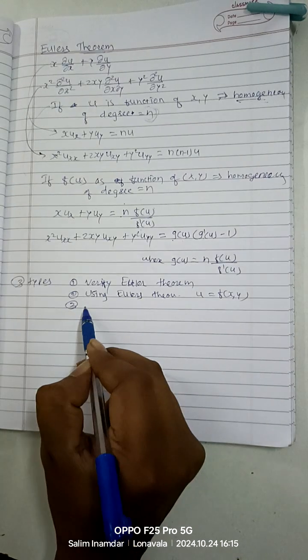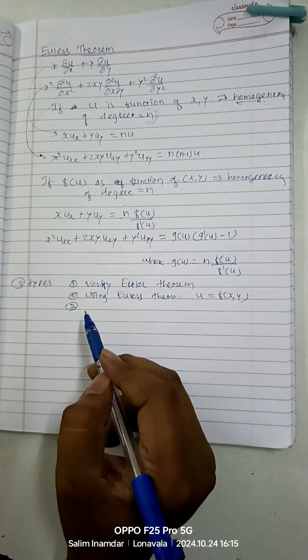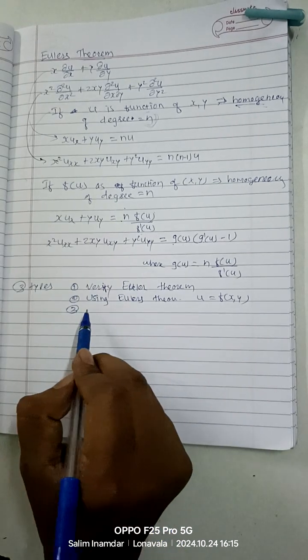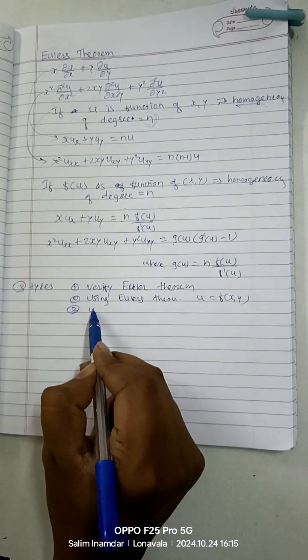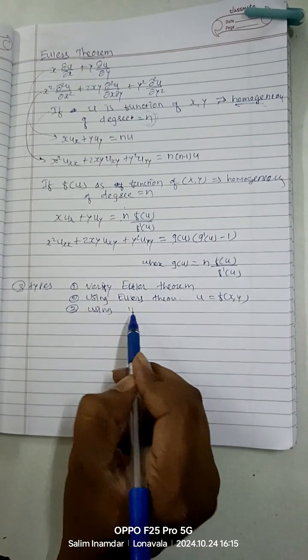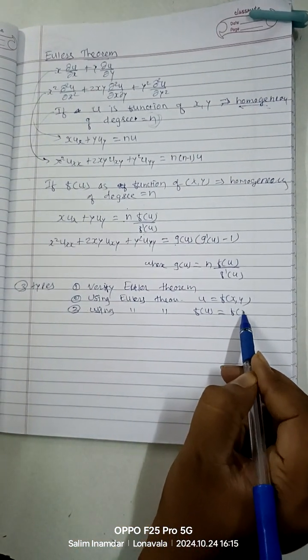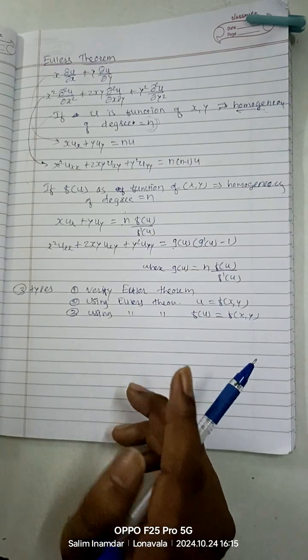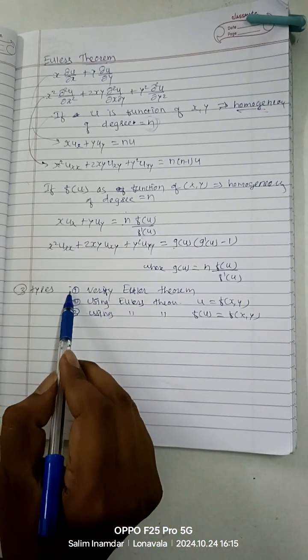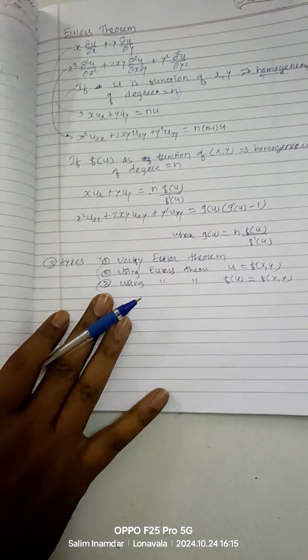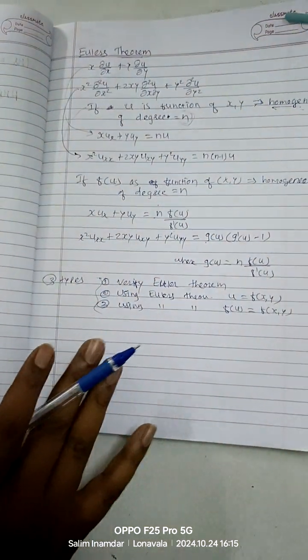And the third kind of question, which is repeatedly asked, that means it has high chances of getting the question based on this third type, that is using Euler's theorem of the kind f of u as a function of x and y. Okay, so we will try to solve one question based on each of these, and that will help you to understand this Euler's theorem.